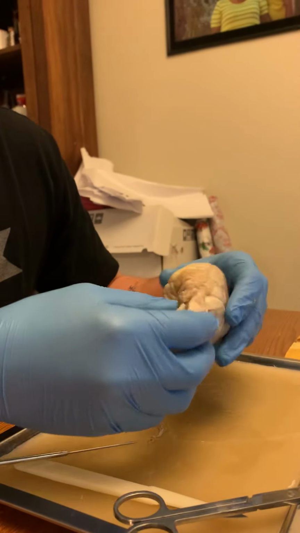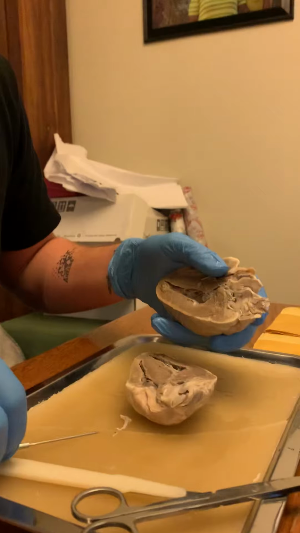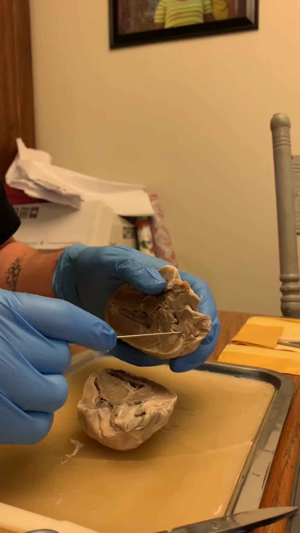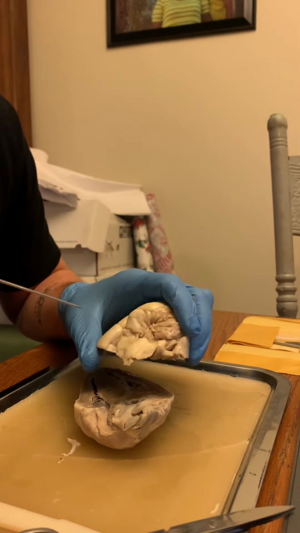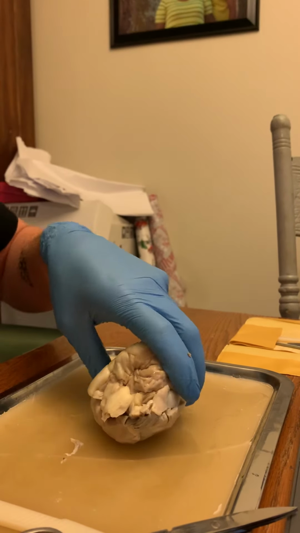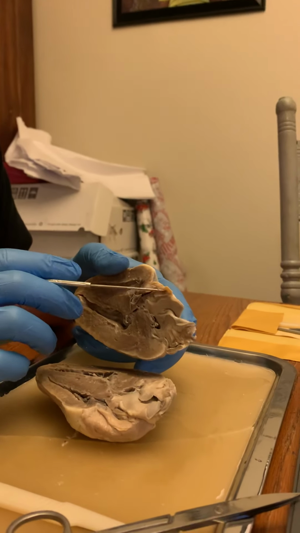The opening of the superior vena cava is right up here. As you can see, that's the opening right there. And the opening of the inferior vena cava is, as you can see, right here.